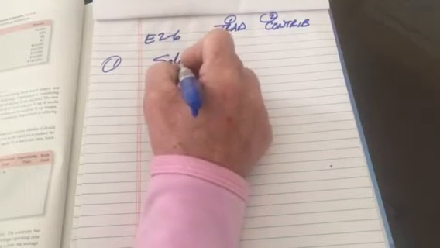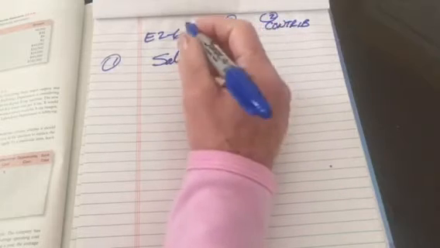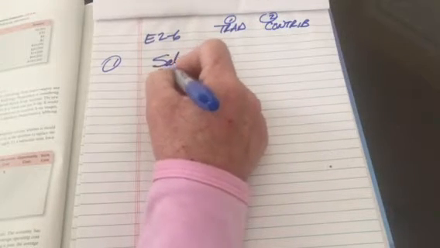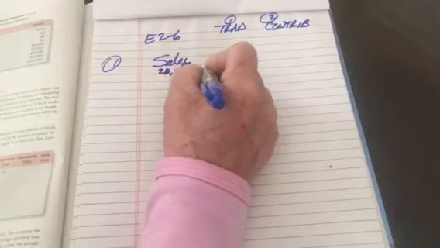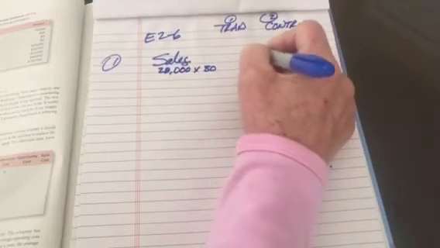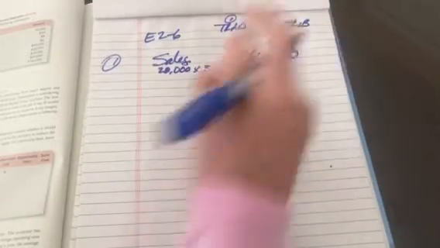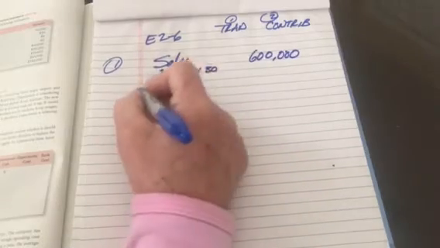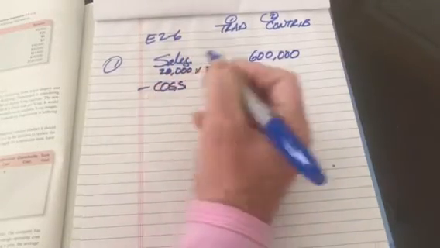So we're going to take sales, which we always start with, and in this case we sold 20,000 units and they were sold for $30 each. That gives us total sales of $600,000. Next thing we're going to do is take the cost of goods sold.